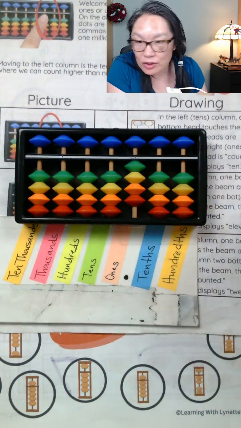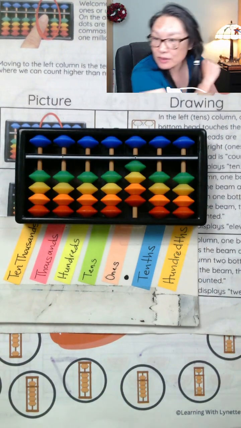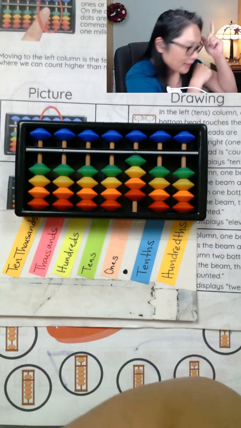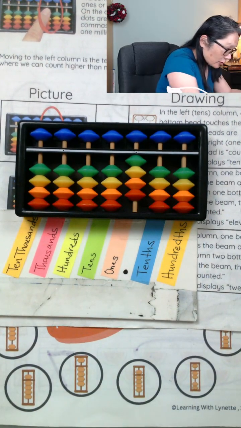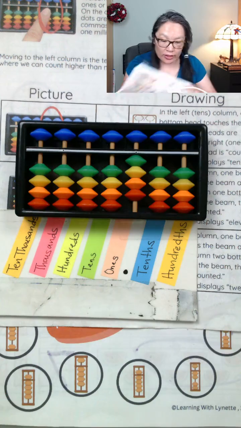But you can do multiplication and division on the abacus. It is possible. Can we do it? Yes. All right. So the first thing we're going to do is read the abacus. We're going to continue to learn how to read the abacus.